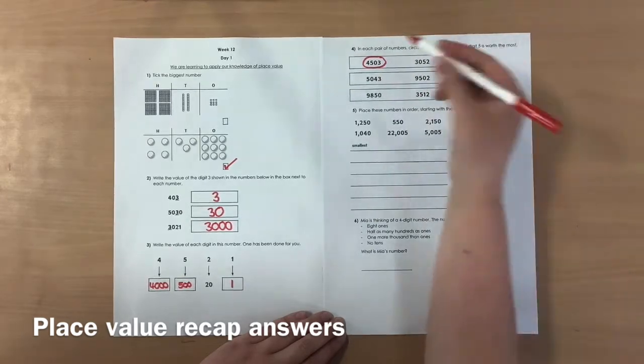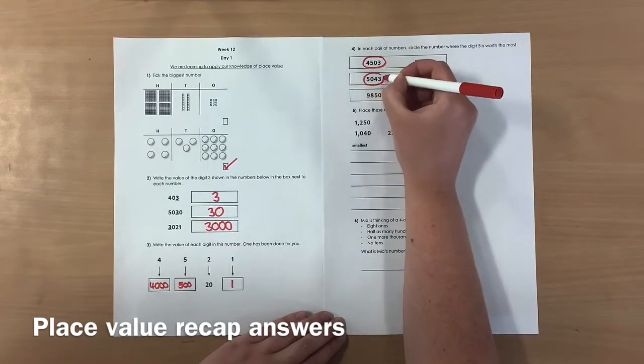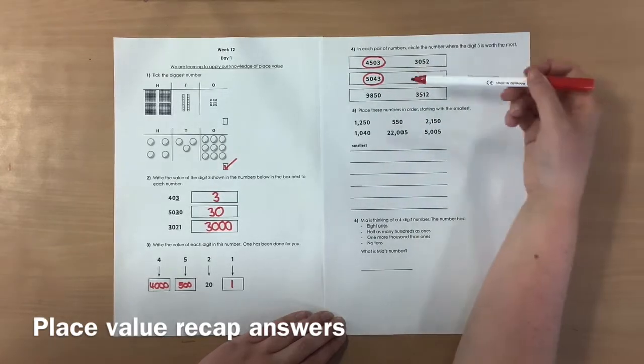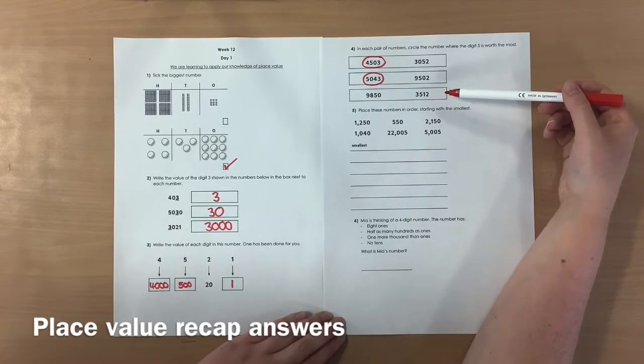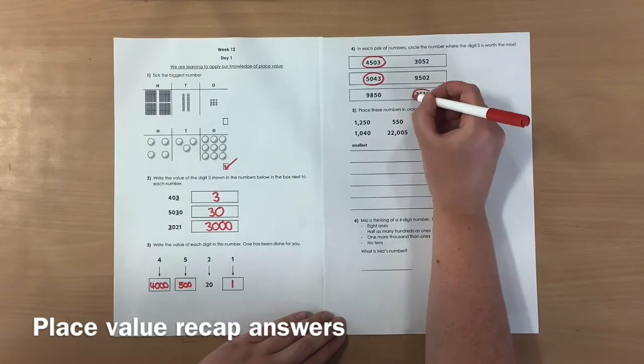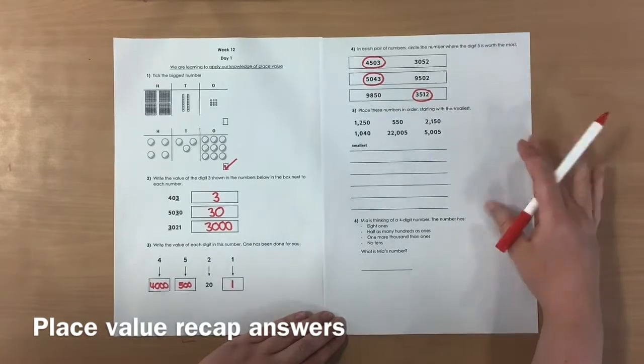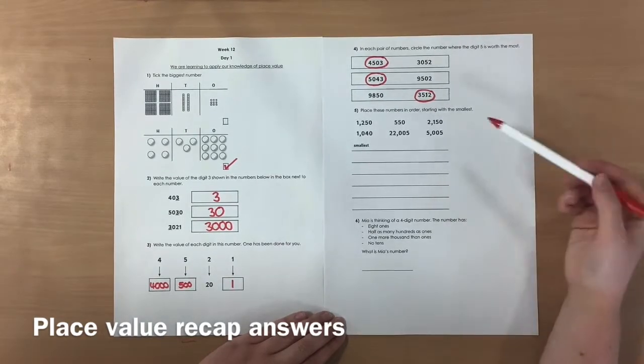This next set, okay, is this one because I've got 5 thousands rather than 500s. And the last one here is 3,512, as here I've got 5 tens and 500s, and 500s is worth more.